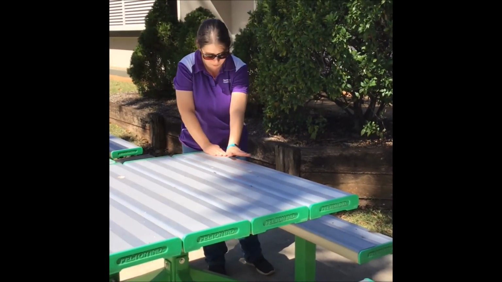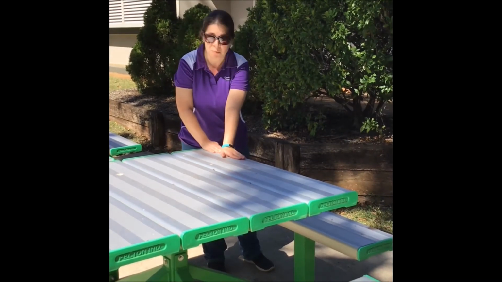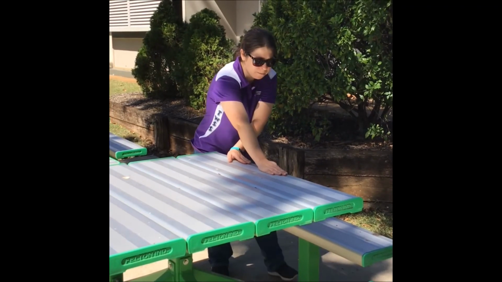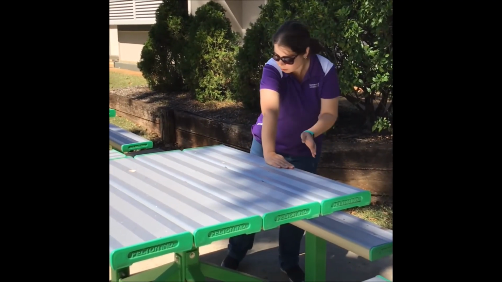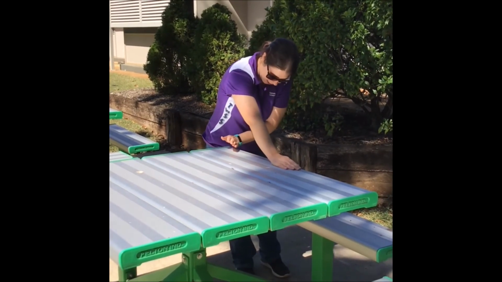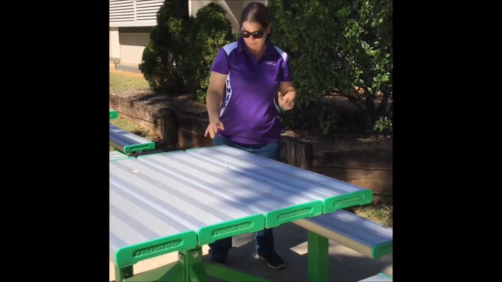1, 2, going in a straight line. 3. Oh, Miss Katrina, was that right? Oh, I thought I saw a bit of a gap there. Oh, okay. Is that going to be accurate? No, it's not. My mistake.